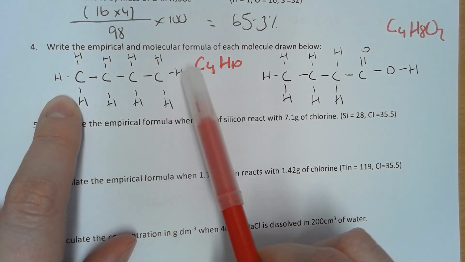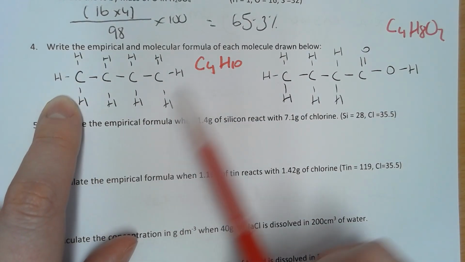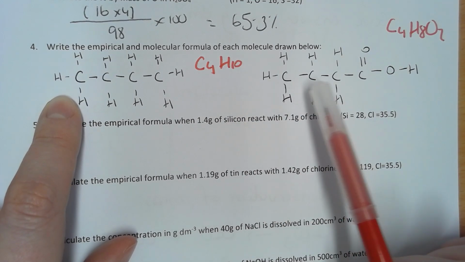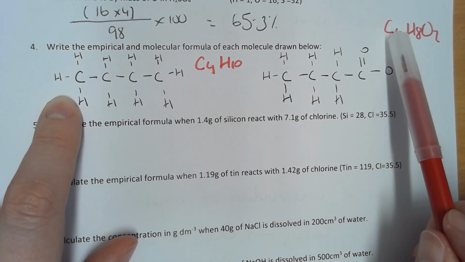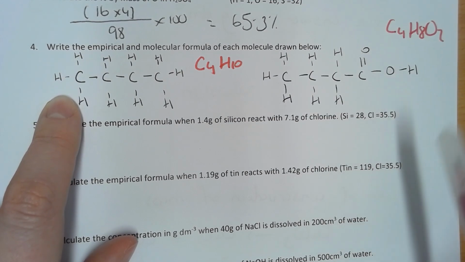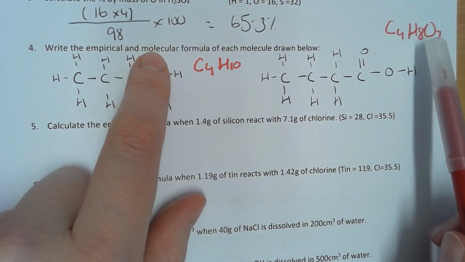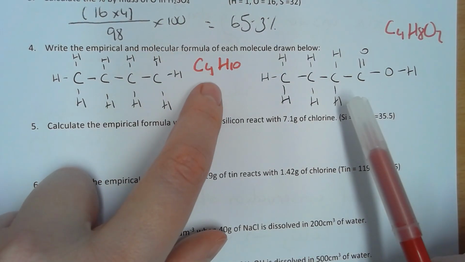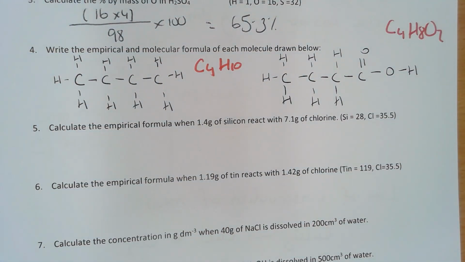There were 4 carbons, so I wrote C4, 10 hydrogens, I wrote H10. Over here I had 4 carbons, so I wrote C4, 8 hydrogens, H8, and 2 oxygens, O2. So that's the molecular formula when you just count the atoms up. Empirical, I need to simplify.